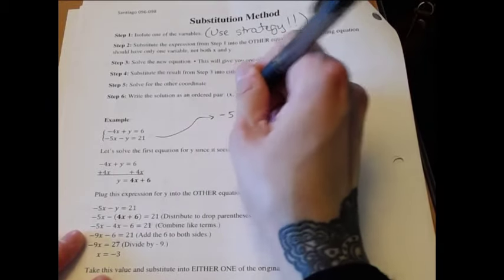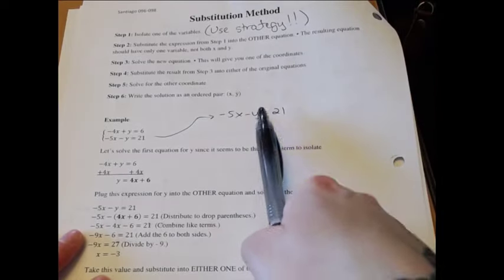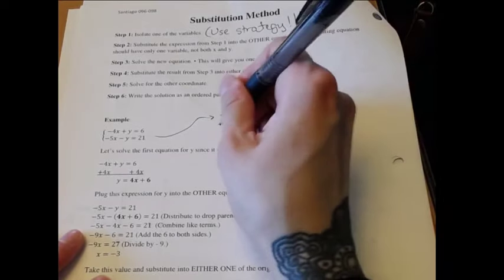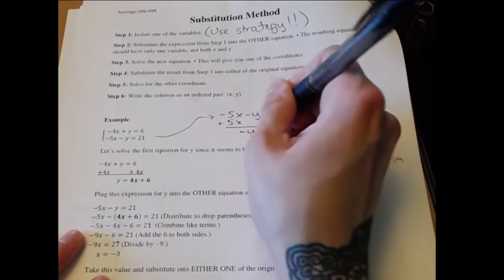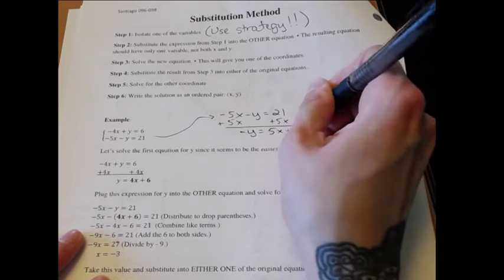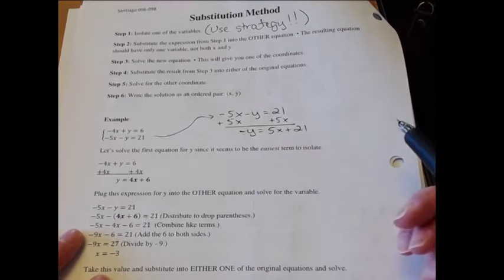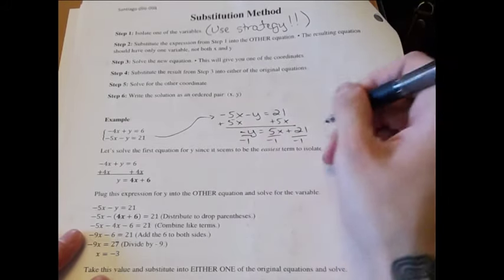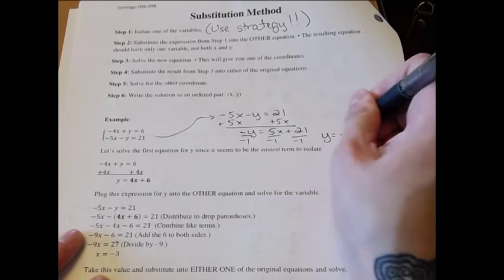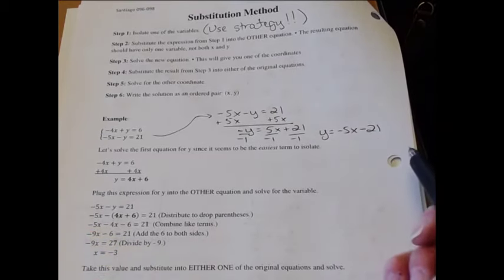Let me show you what that would look like. If I took negative 5x minus y is equal to 21, and I said I want y by itself here, I would add the 5x. I get negative y is equal to 5x plus 21. And then, to get y completely on its own, I would divide by negative 1, which means my equation is y is equal to negative 5x minus 21. That wasn't bad either. That wasn't terrible.